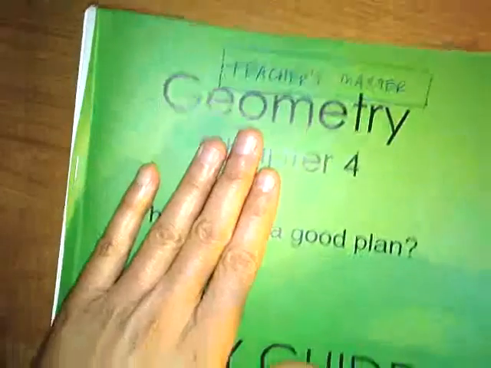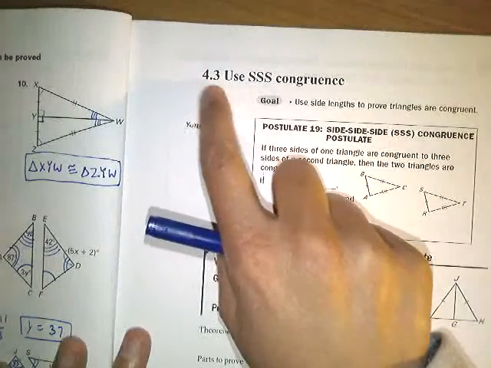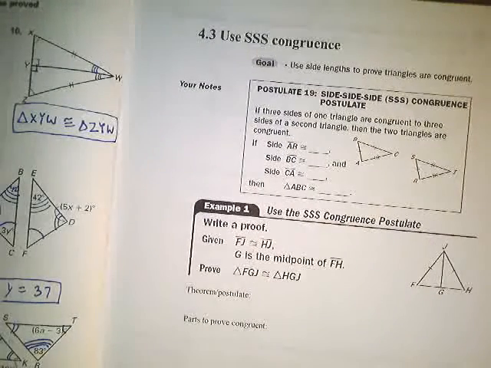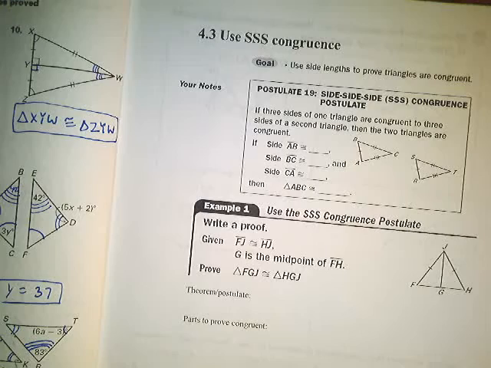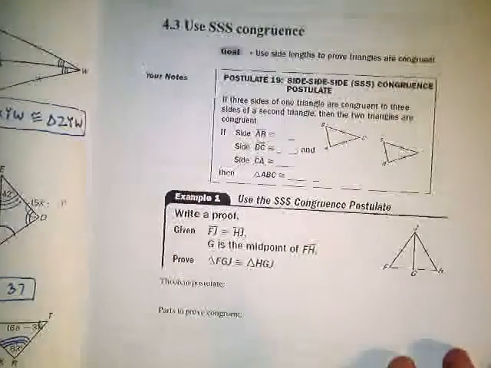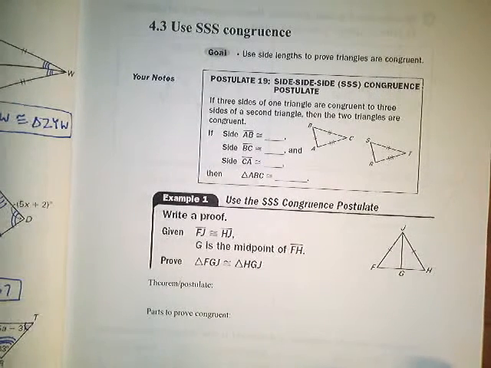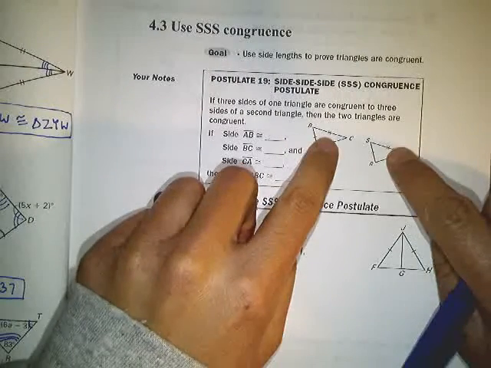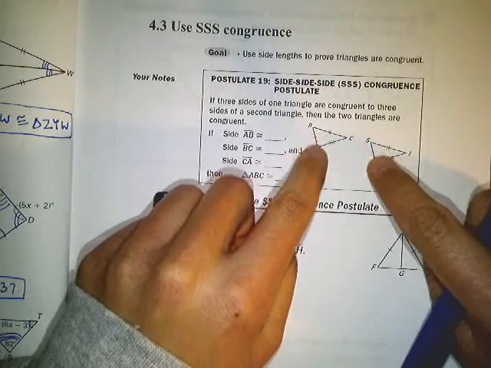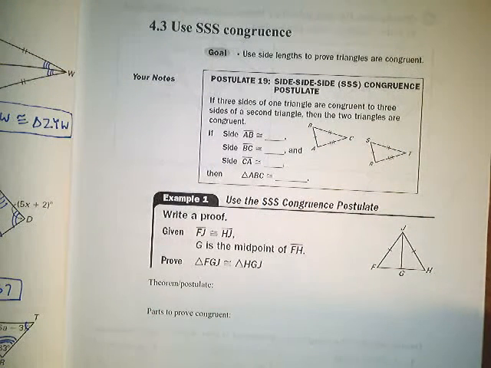We are in the Geometry Chapter 4 study guide, and this lesson is on section 4.3, using side-side-side congruence. In the last section, 4.2, we talked about how to prove that two triangles are congruent. I said that if you have 3 pairs of matching sides and 3 pairs of matching angles, then if all 6 of those things are true, you have 2 congruent triangles.